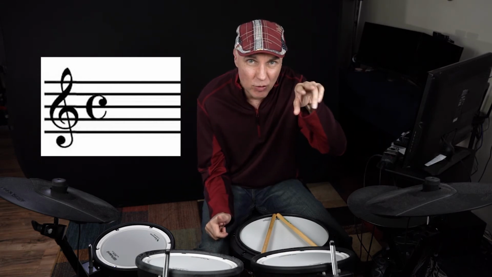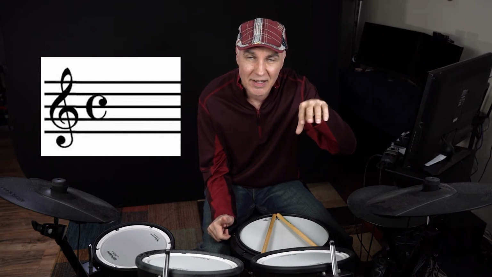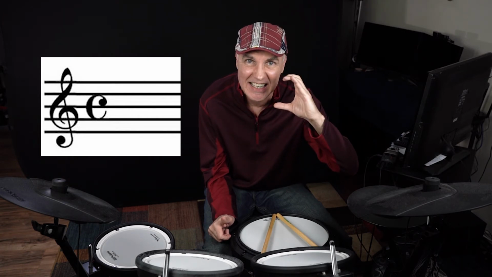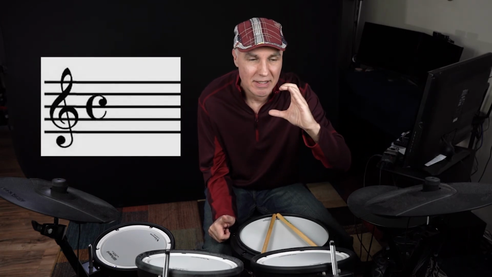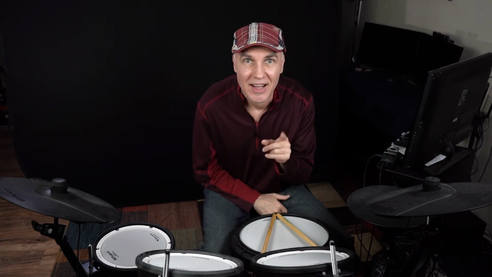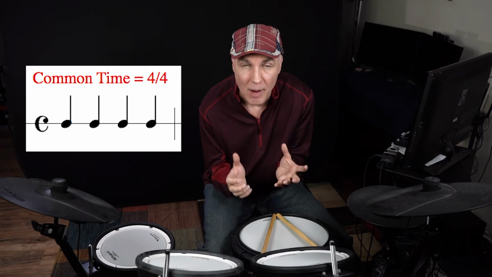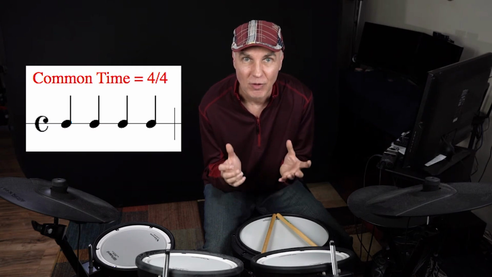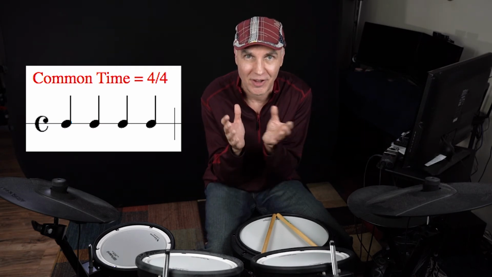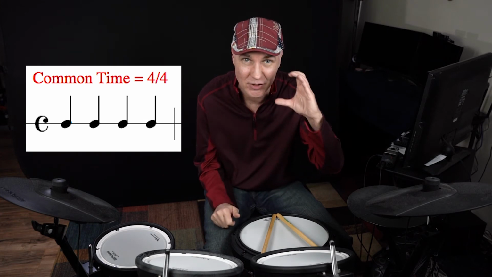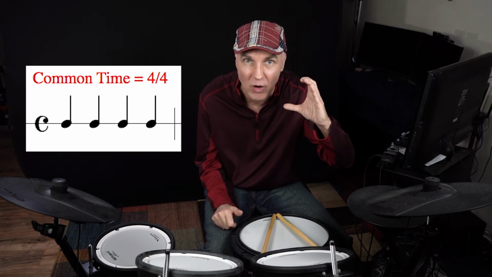Now, if you see a C instead of a number, if you don't see 2/4, 6/8, or 9/8, or 7/8, whatever, 7/4, you don't see that, you just see a C. What does that mean? C stands for common time. Common time is 4/4 time. So it's just another way of saying 4/4 time. So if you see a C and no numbers, it's 4/4.